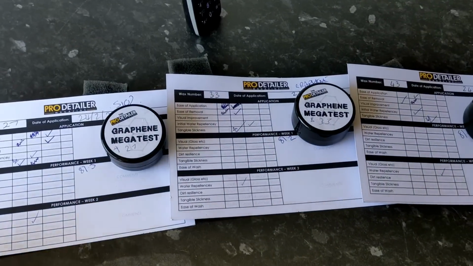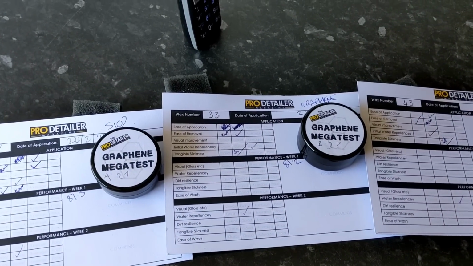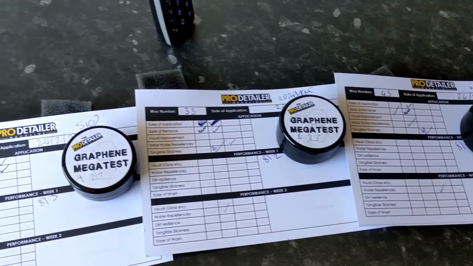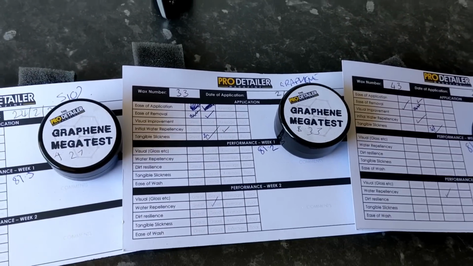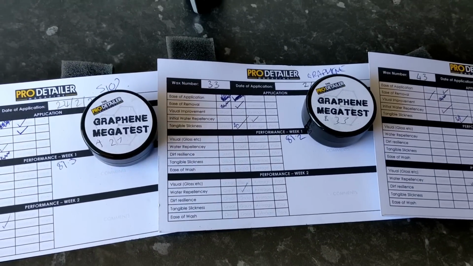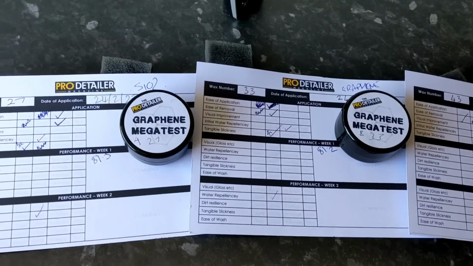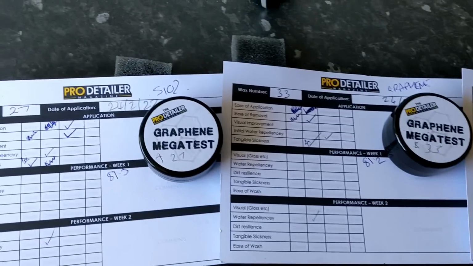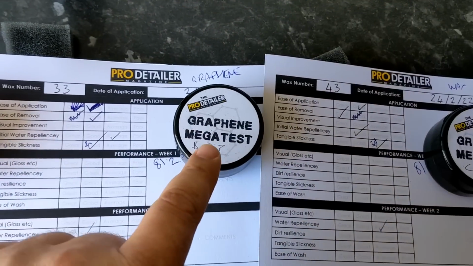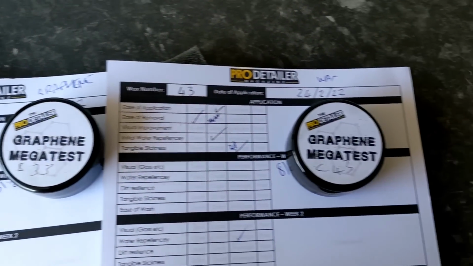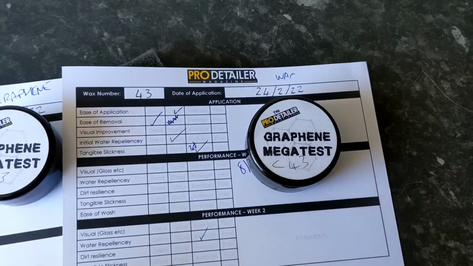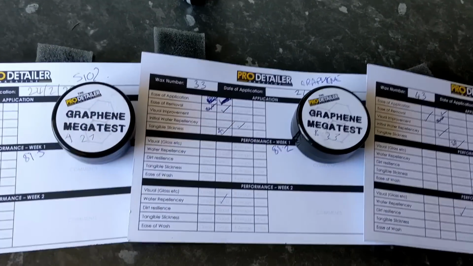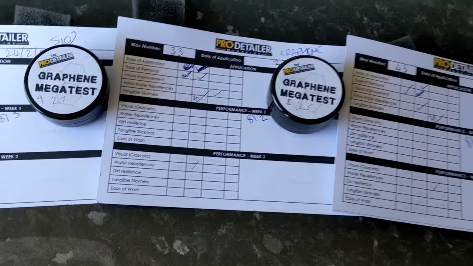Hello? Bert? Hello, yeah. You're live on Forensics Detailing. Please do not swear. Oh, crikey. Okay, no worries. I have these 3 waxes in front of me. I've been testing them, and I think wax number 27 is the SiO2. I think wax number 33 is the graphene, and I think 43 is the plain wax. Could well be wrong, but I'm pretty sure 27 is the SiO2. It's got a funky smell to it.